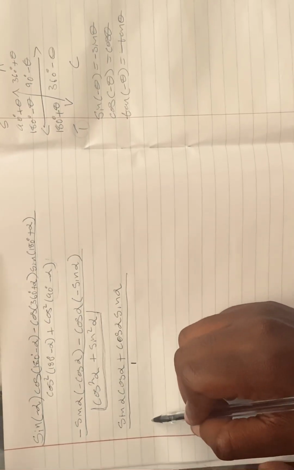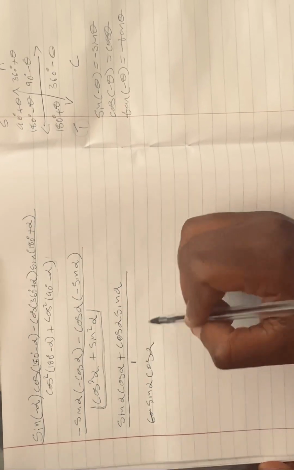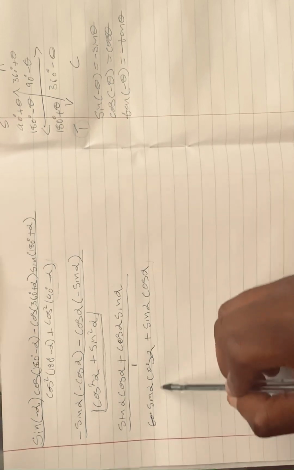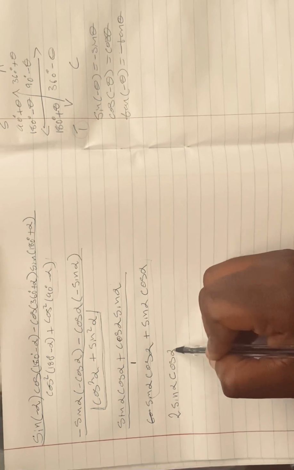We can rearrange it. Let's say sine alpha cos alpha, right? Plus sine alpha cos alpha, right? We all know that any number over 1 is that number. The same applies here. Any variable or any number over 1 is that number or variable, right? Then here we can see that these things are the same. It means that here we are going to have 2 sine alpha cos alpha, right?